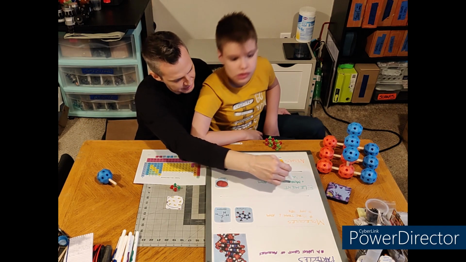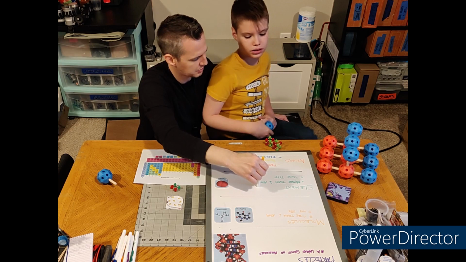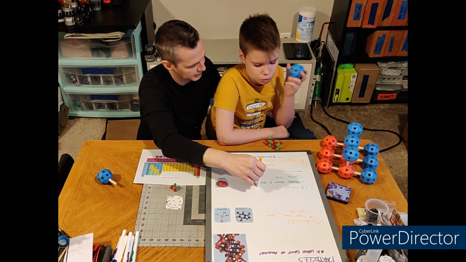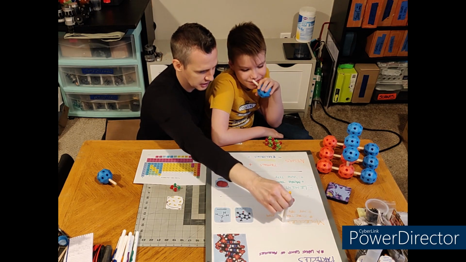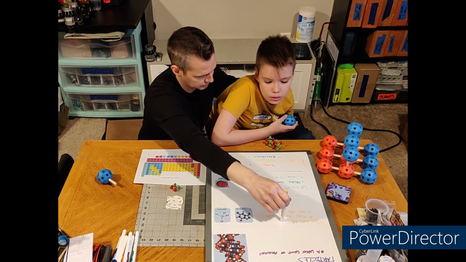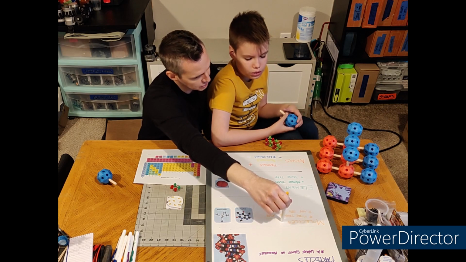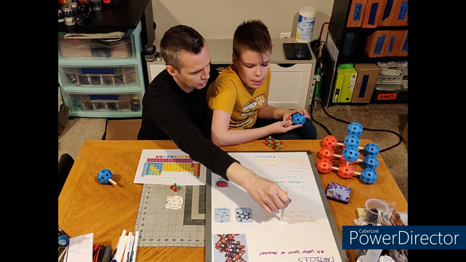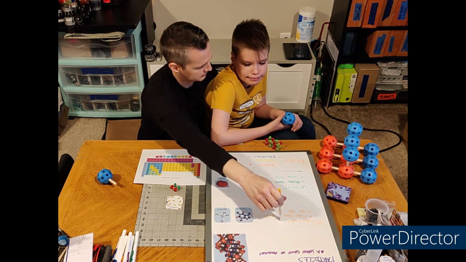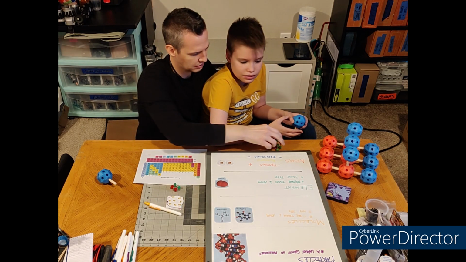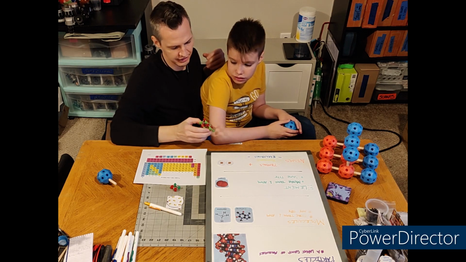So that's an element. That's just one type of atom. And then next, we're talking about molecules. Molecules can have more than one type of atom. So, what's this one? Let's try to identify it.